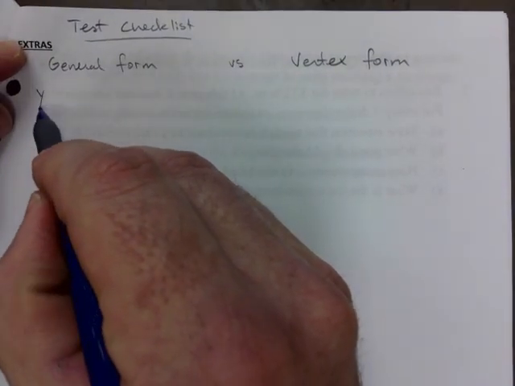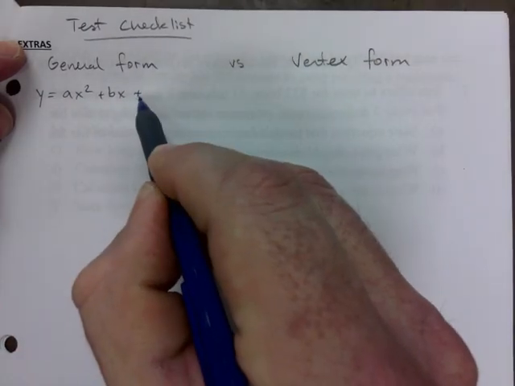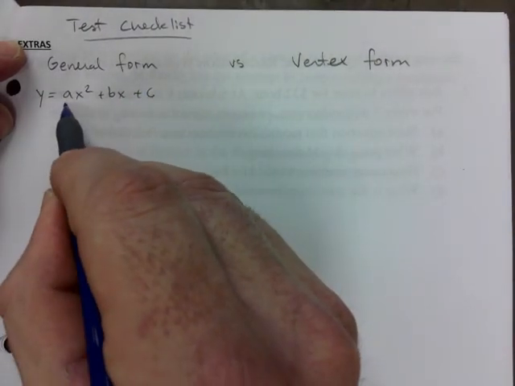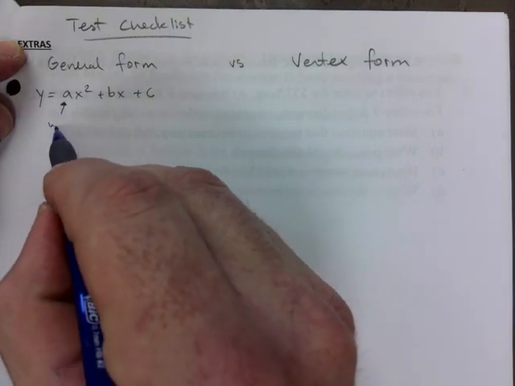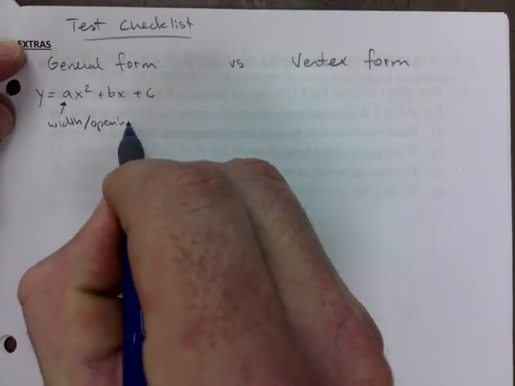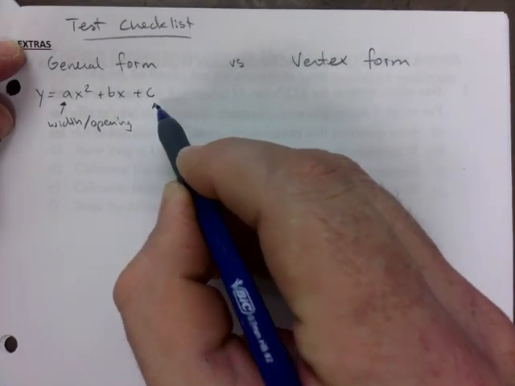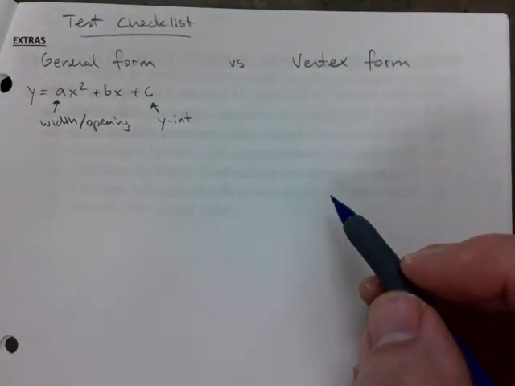So if you have general form, it looks like this. That tells you the width / opening, and this is your y-intercept, okay, just like that.